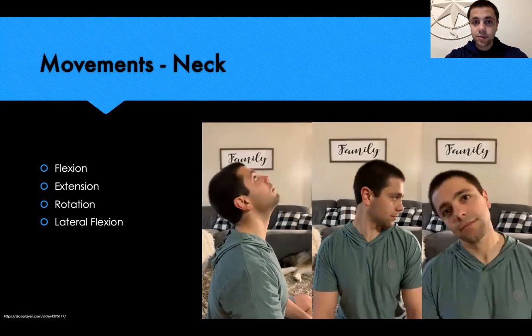And then when I'm tilting my head side to side, like I'm almost trying to get my ears to my shoulders, that's going to be lateral flexion. All right, and notice when I'm doing that too, my shoulders aren't moving at all, it's just my neck. A lot of people try and compensate by bringing their shoulder up to the ear like that, but it's just how your neck is moving, nothing else.